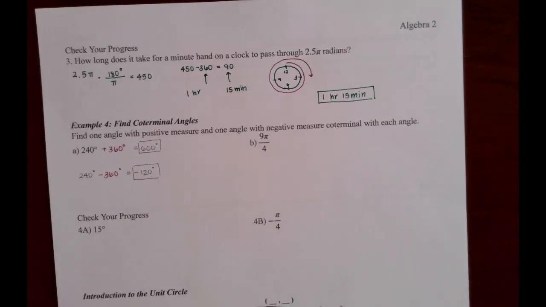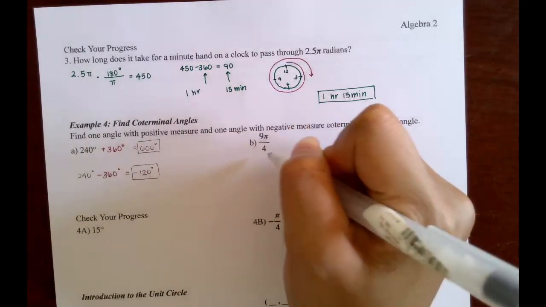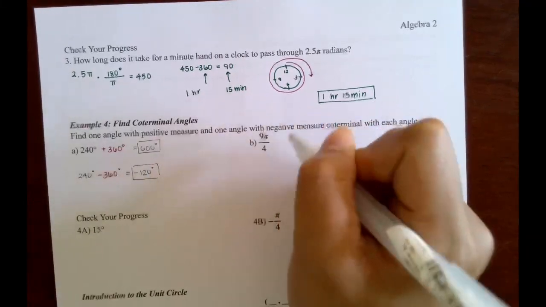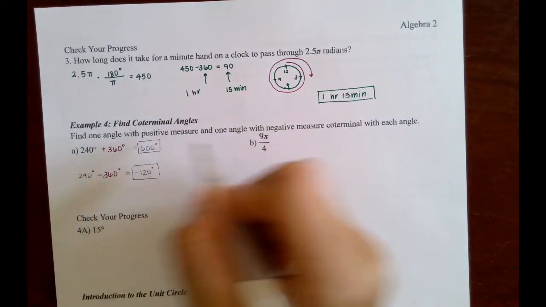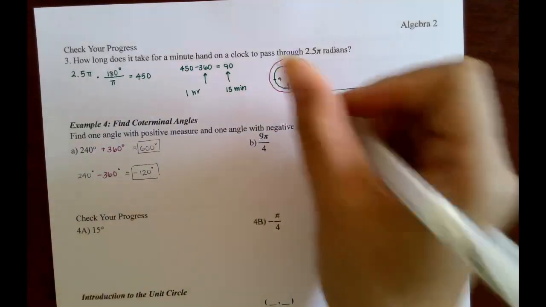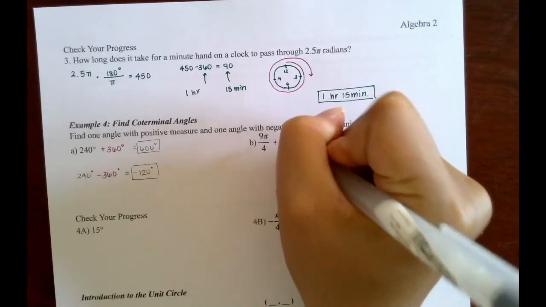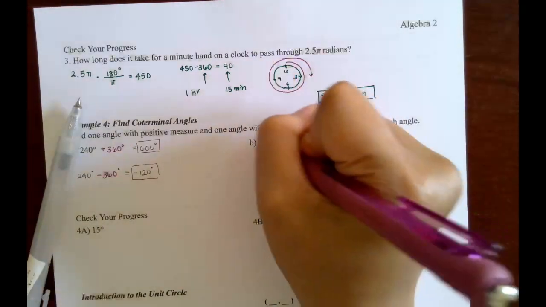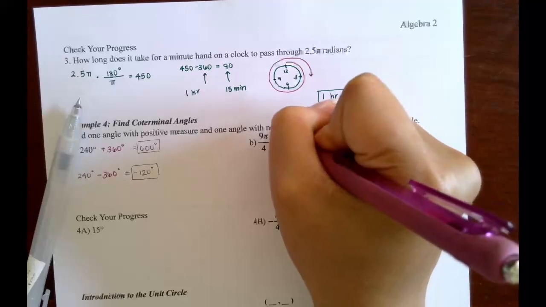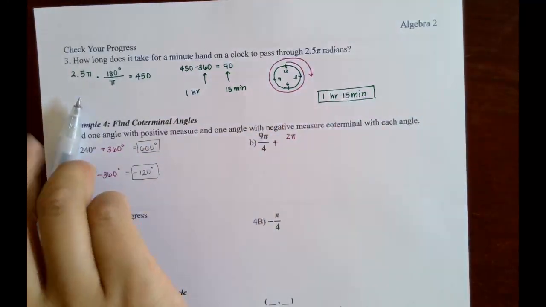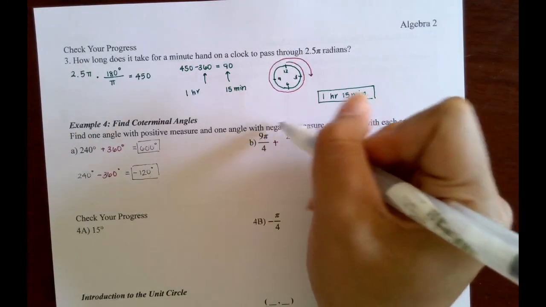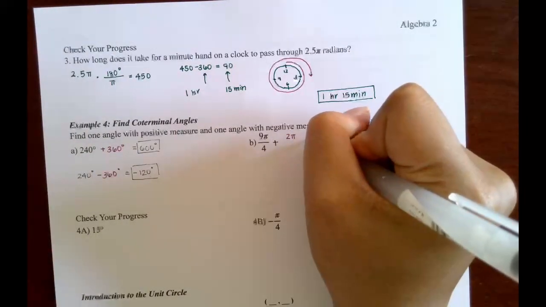Now 9 pi over 4. This is in radians. To find the coterminal one, 360 in terms of radians is 2 pi, so I'm going to change this by adding 2 pi. Remember that when we're doing fractions, we need a common denominator.